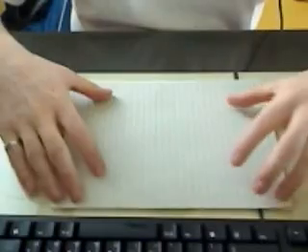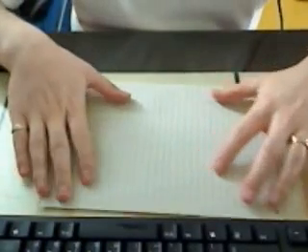Okay, trial number 3. I'm just going ahead with this whole prop comedy thing without the comedy, so I guess it's mostly just props. I have in front of me a sheet of paper.